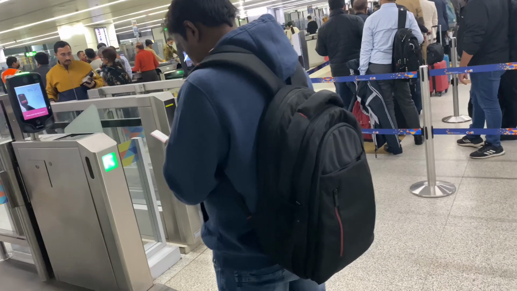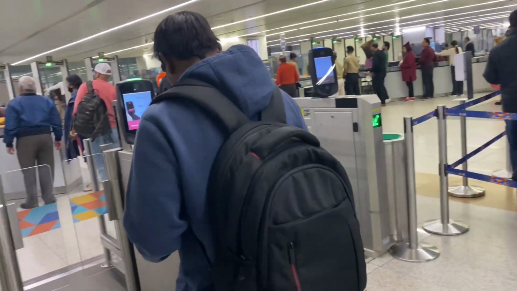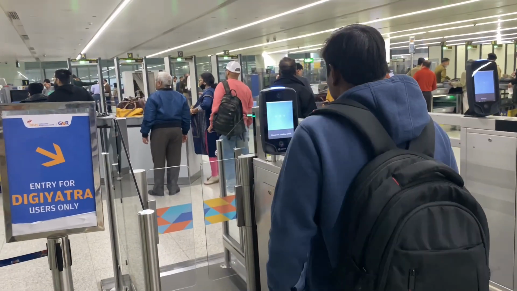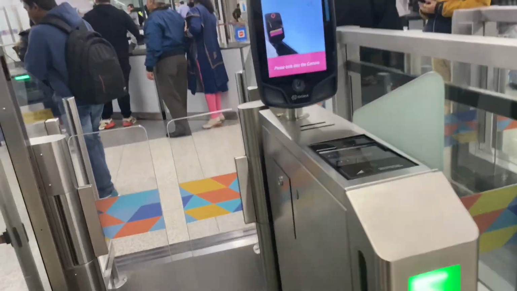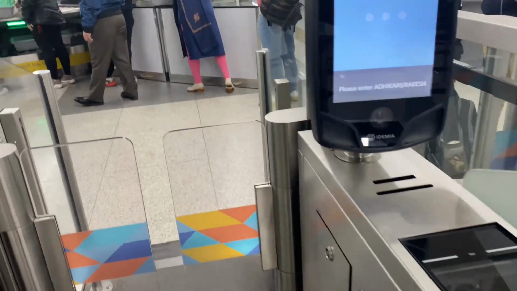Now coming toward the back checking area, this gentleman will not show his mobile. The machine will just scan his face and the gates will open. Now when I also come, I will not have to show any mobile. Automatically it will scan my face and the gate will open.